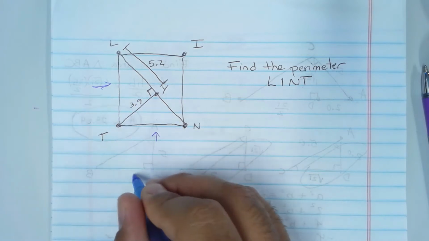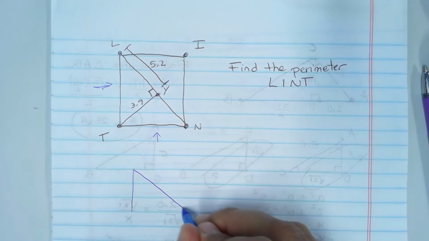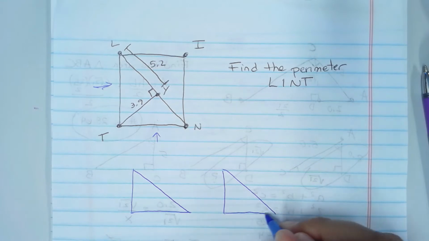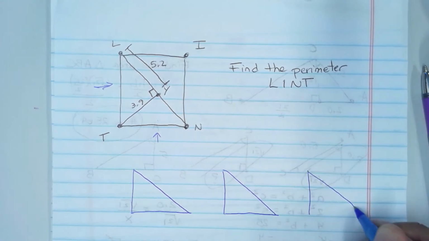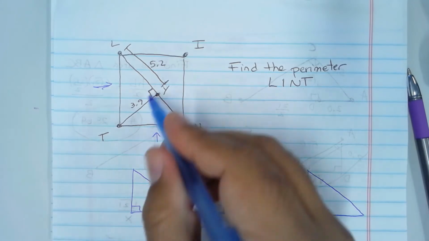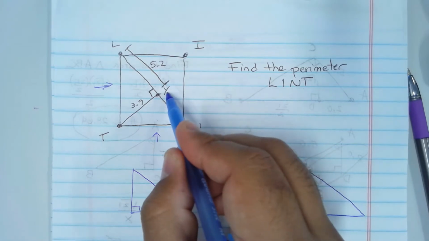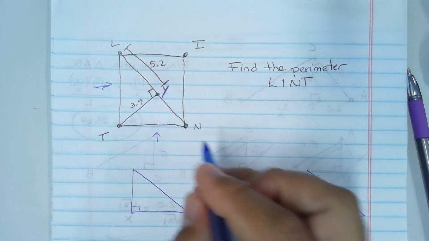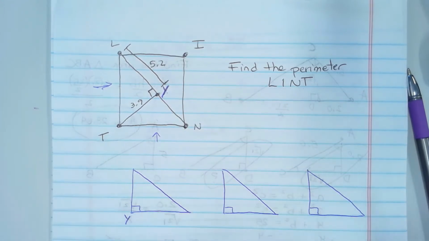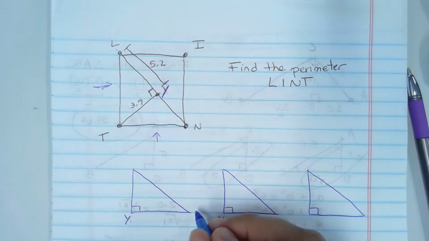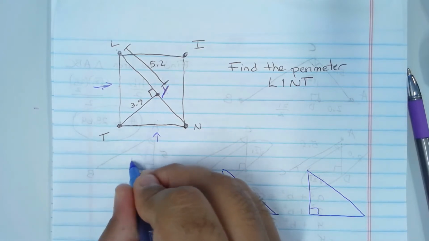1, 2, and 3. We have the first one, the second one, and the third one. Right. If I look at this one here, this right here, it's actually Y. So this 90-degree angle will be Y. This one will also be Y. If I take a look at this one here, this right here will be what point? L. And this one should be T.